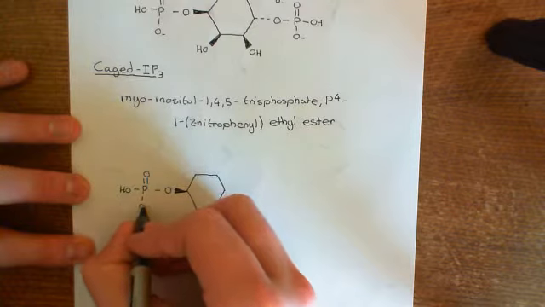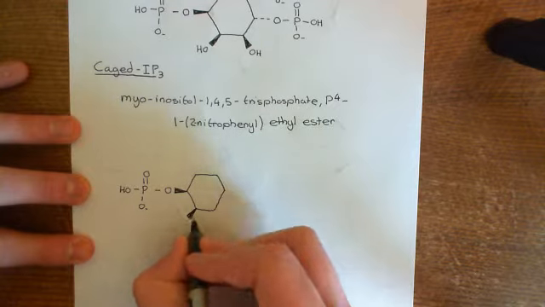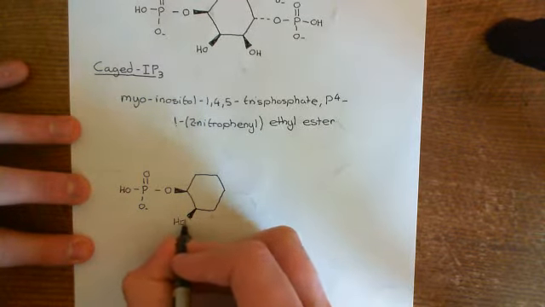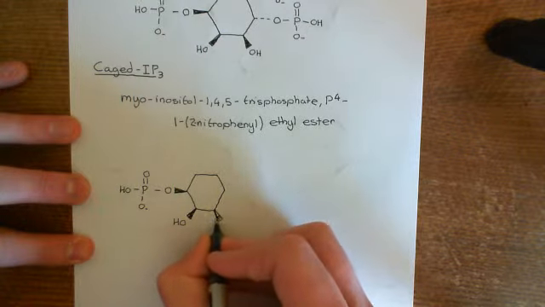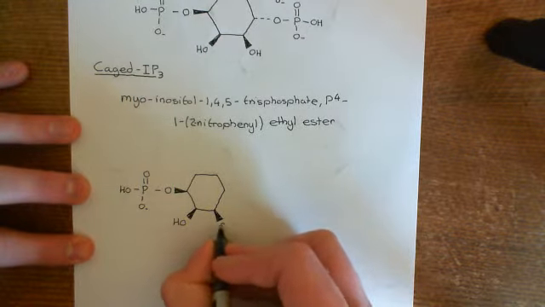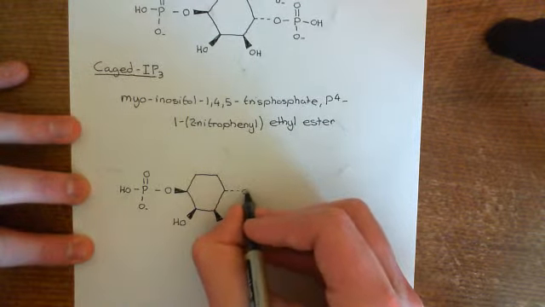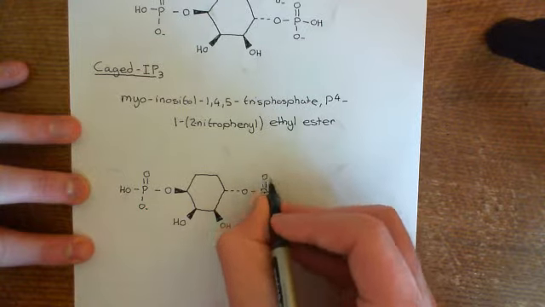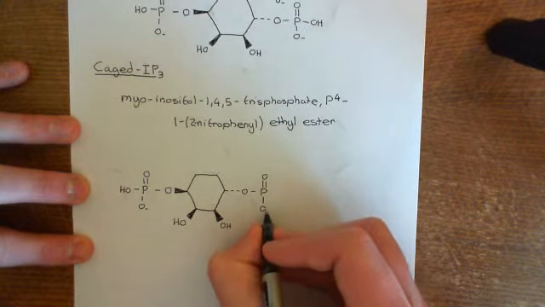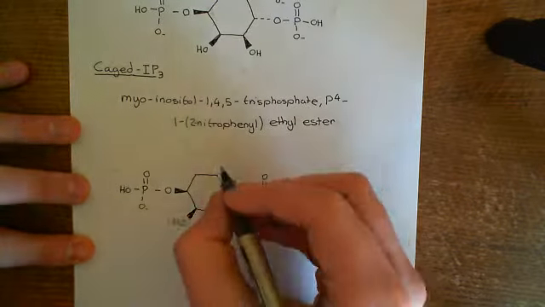And then it's got a phosphoester link to a phosphate group there. Then the alcohol group of the second carbon comes out of the page towards us. The alcohol group of the third carbon comes out of the page towards us. The alcohol group of the fourth carbon goes into the page away from us. Now, I'm not going to draw this complete structure yet because it's going to have something attached to this alcohol group here, so we'll discuss that in a moment.